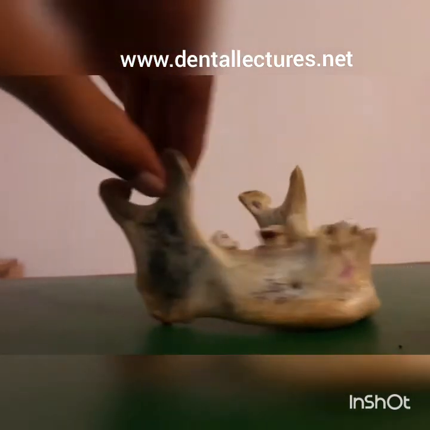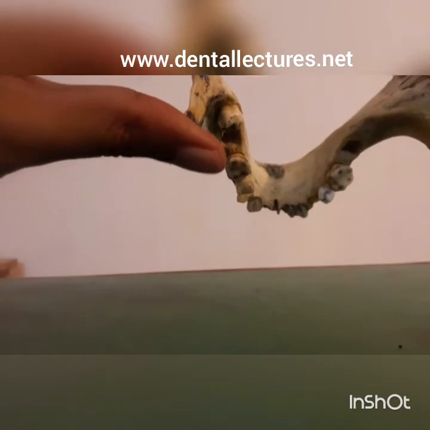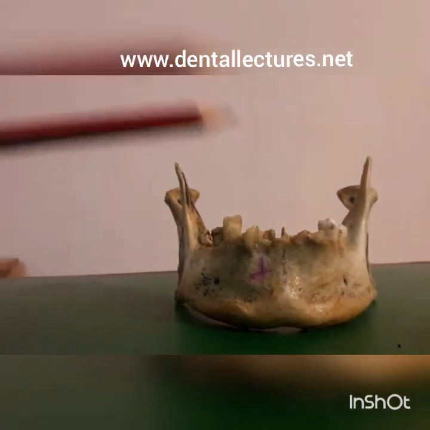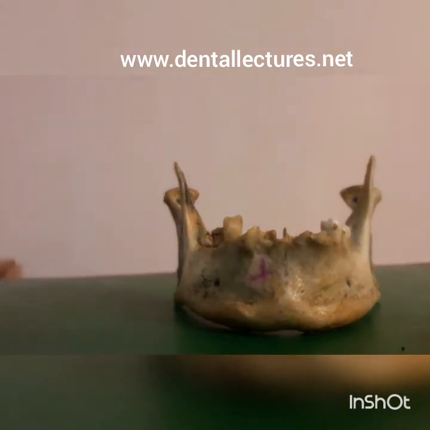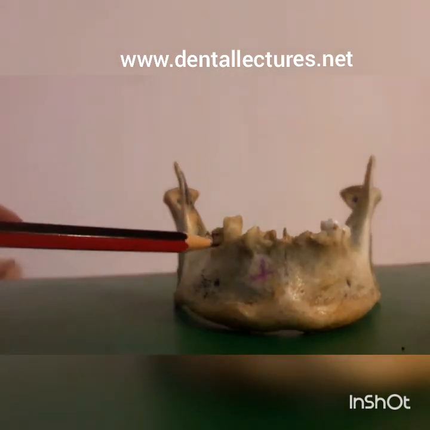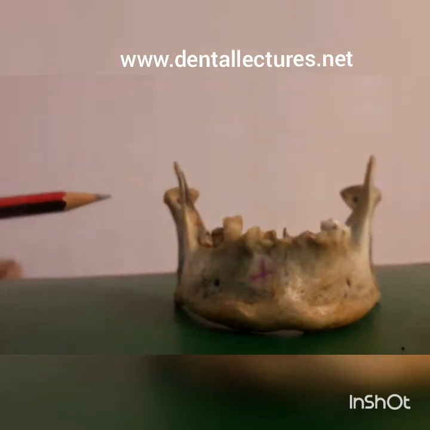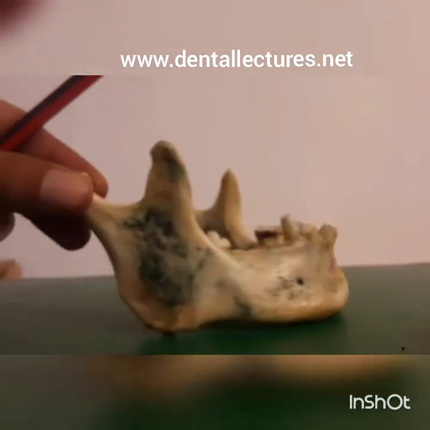The body has two surfaces, an outer surface and an inner surface, and two borders, the superior border and the inferior border. It also has many processes, known as the alveolar process, into which the mandibular or the lower teeth fit.